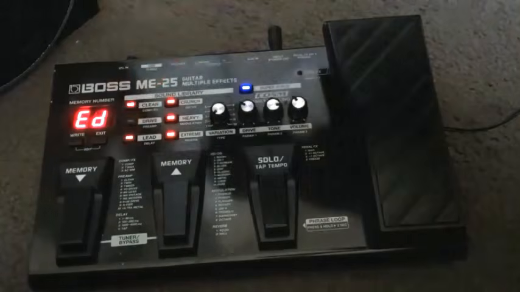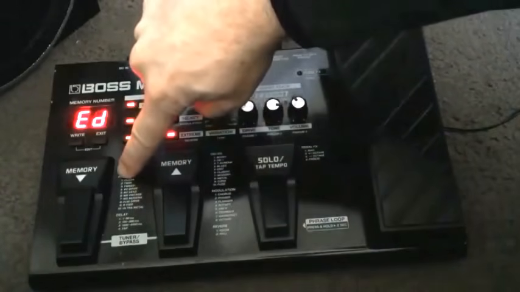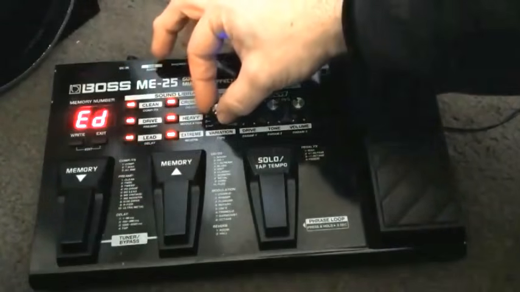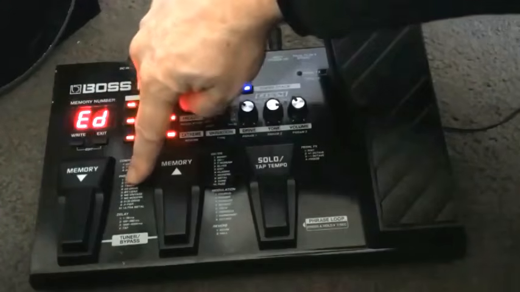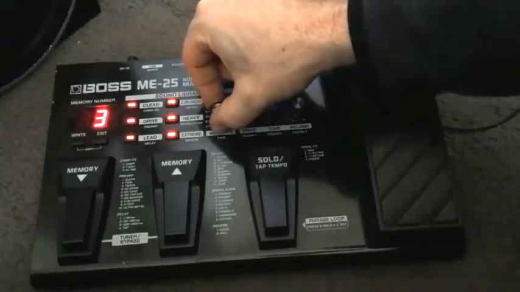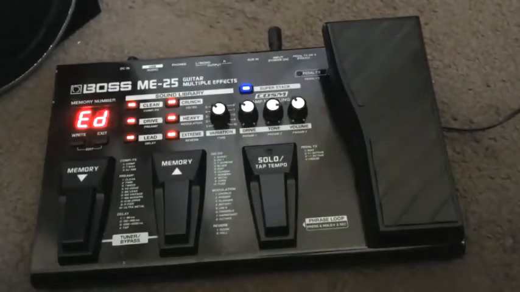Moving on to preamp. This time we've got a much longer list. Preamps go from 1 through to 10. So our whole dial here has options from 1 right through to 10. So say we wanted to go to Vox Drive, we would choose number 4, and then automatically it flicks back to general edit mode again.